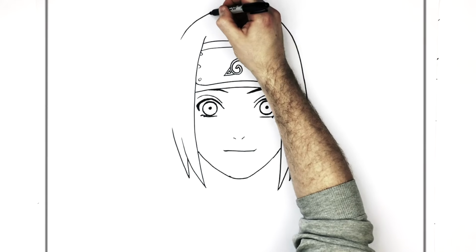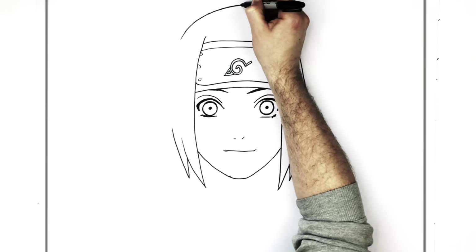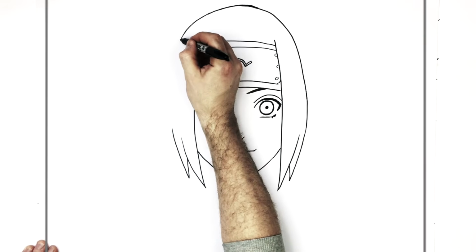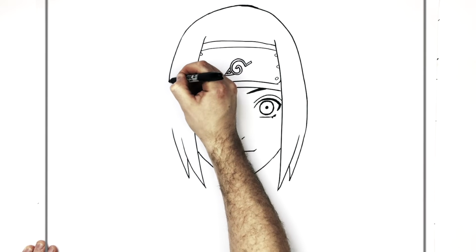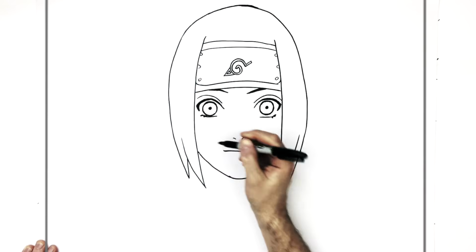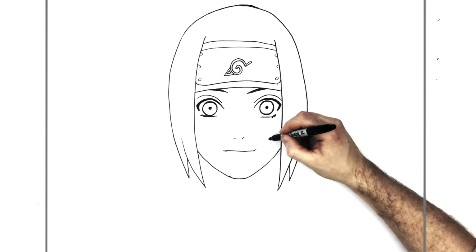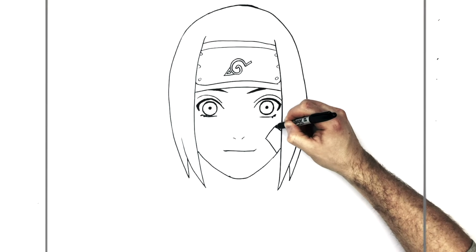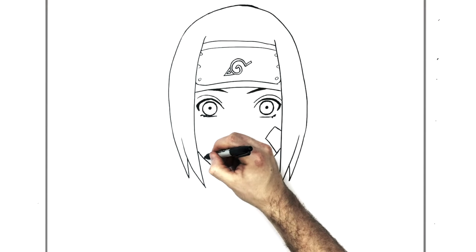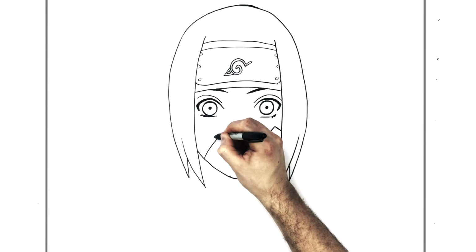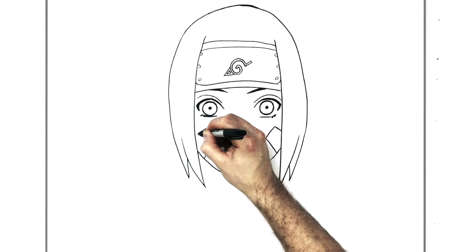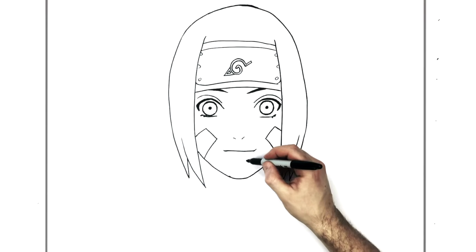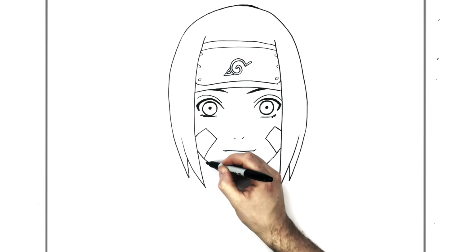Just checking. Make sure we haven't gone too astray. And then we'll go down again. Right, so she has those purple things on her cheeks. Like so. And then her neck curves down.